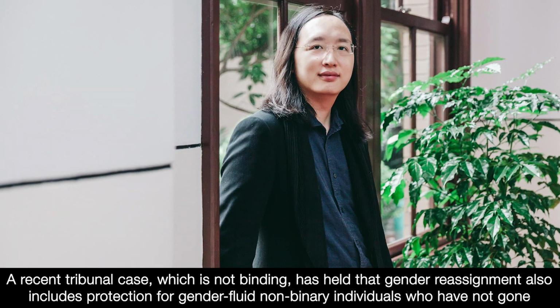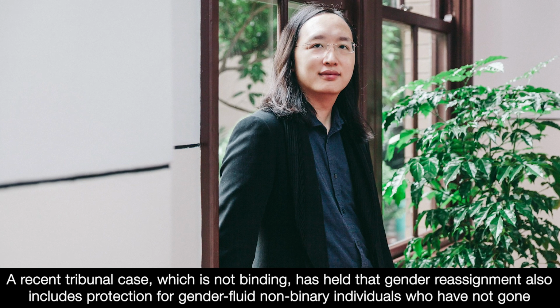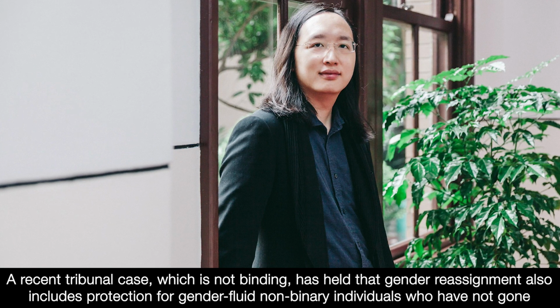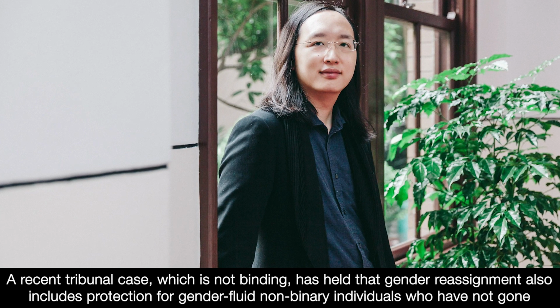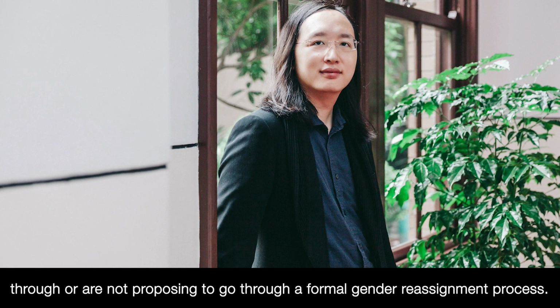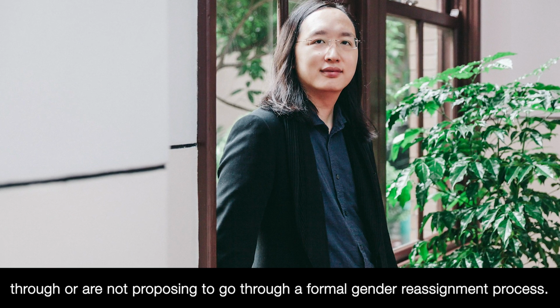A recent tribunal case, which is not binding, has held that gender reassignment also includes protection for gender fluid, non-binary individuals who have not gone through or are not proposing to go through a formal gender reassignment process.